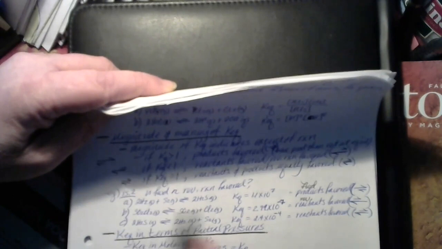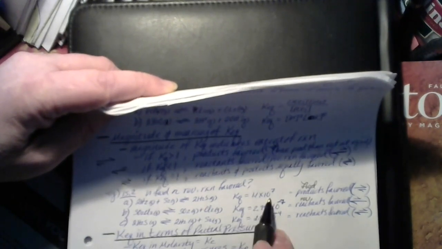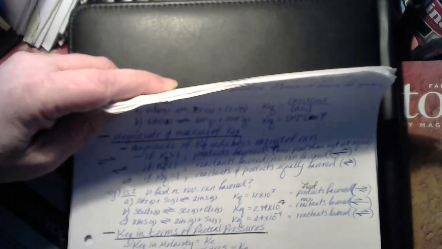Okay, so an example here is 15.2, where we have a couple reactions and they give us a value for the KEQ, and they ask us, would the forward reaction or the reverse reaction be favored? So this first reaction here, in this case, it doesn't really even matter what the reaction is. If they give you the value for KEQ, all you have to do is look at that to tell which direction of the reaction is favored.